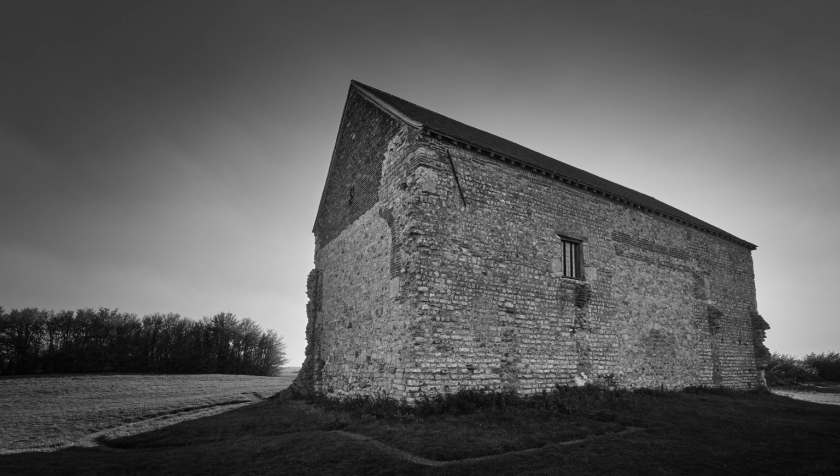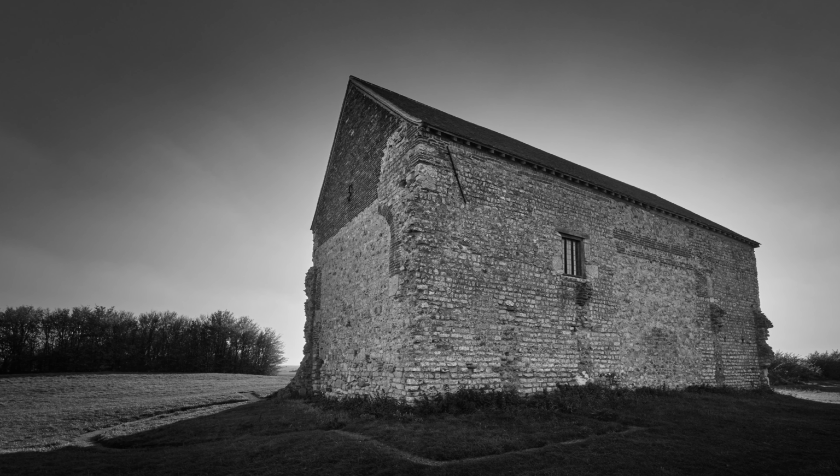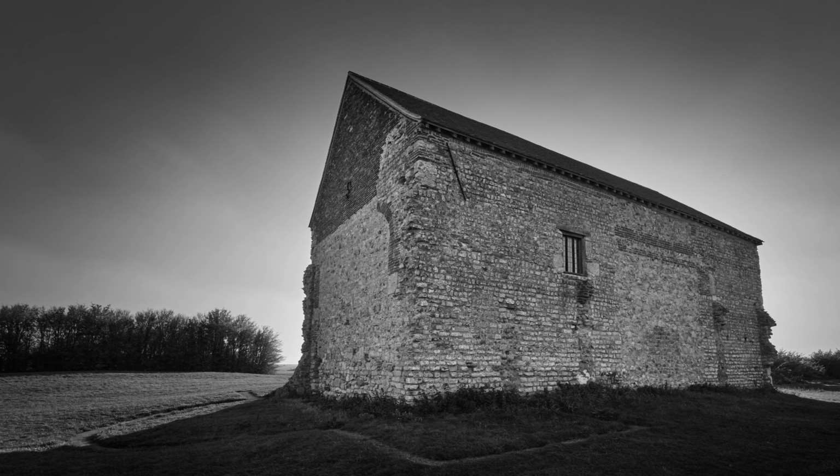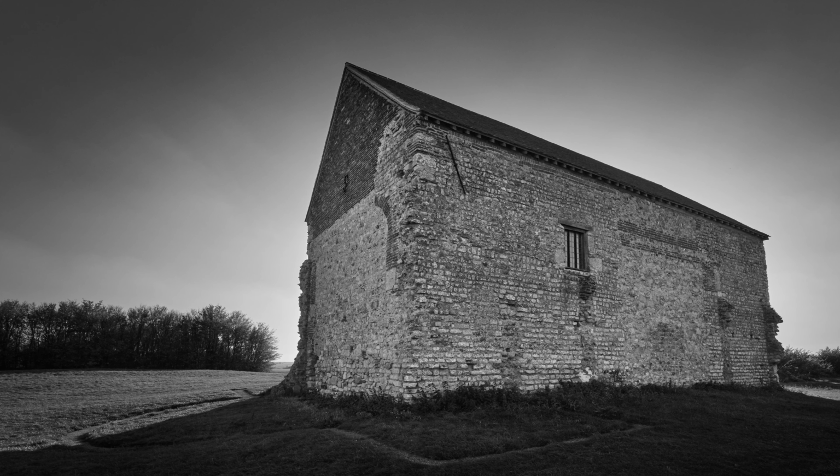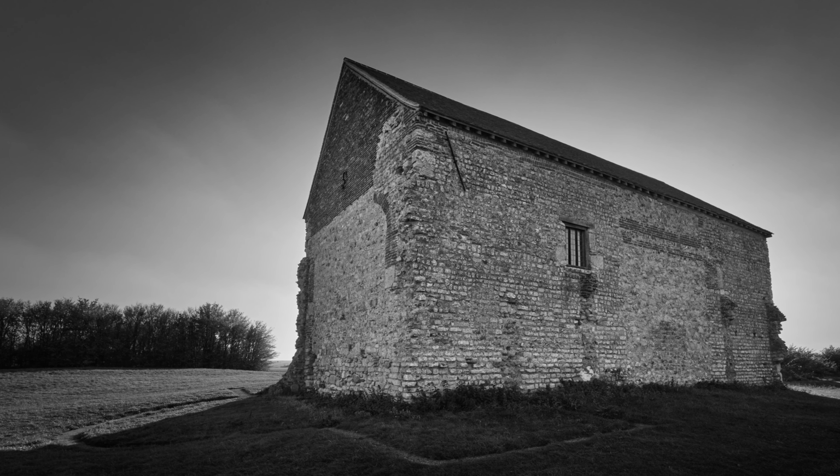When you're backlighting a building, I prefer to hide the sun with the building and then go in and use a HDR in post. But I don't want to overdo this too much, so sometimes I might use a filter with it.